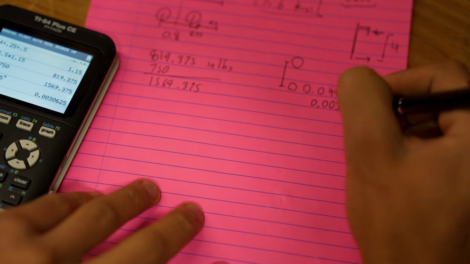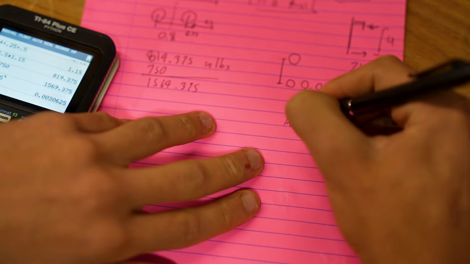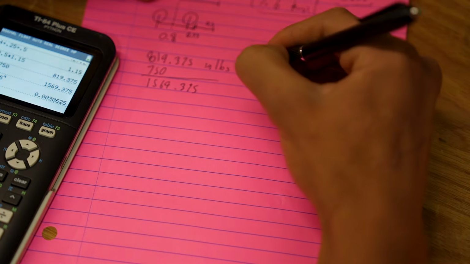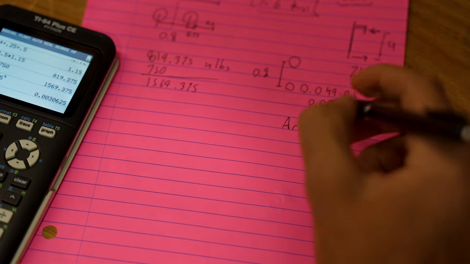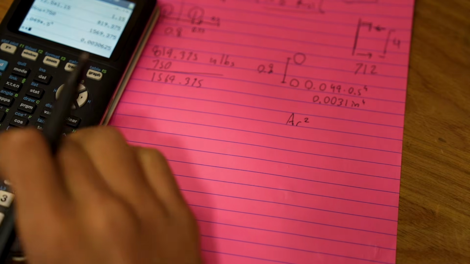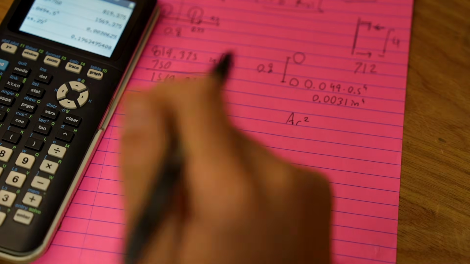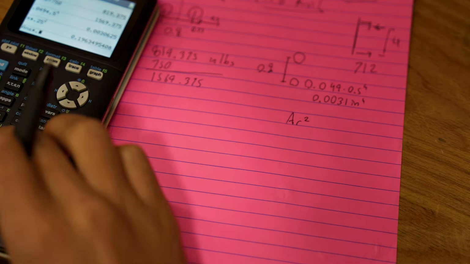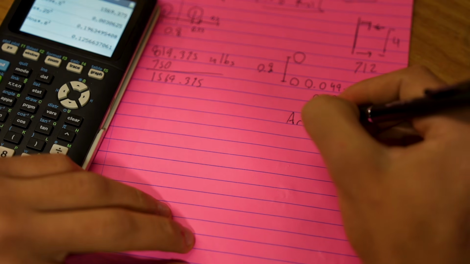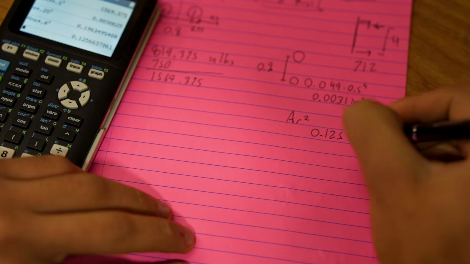So our moment of inertia from this one is going to be A times r squared, with r being the distance apart, so it's going to be 0.8, and A being the area of the circle, which is pi times 0.25 squared. That times 0.8 squared, we get an effective added bending resistance from separating that much of 0.125.